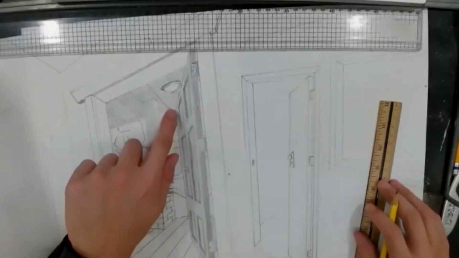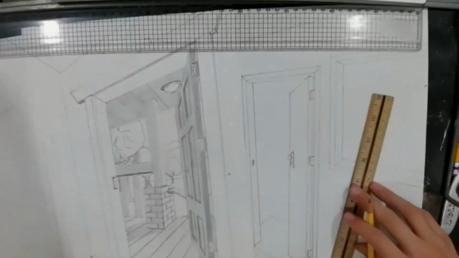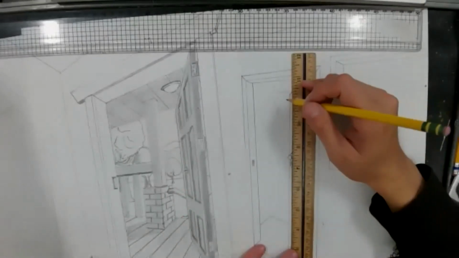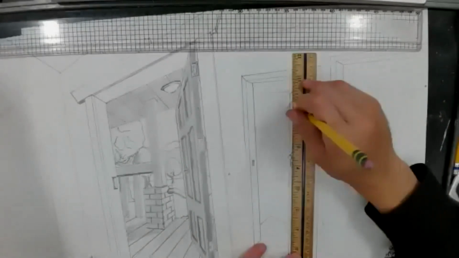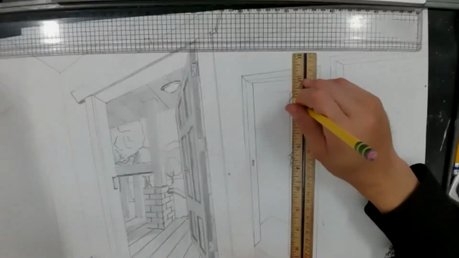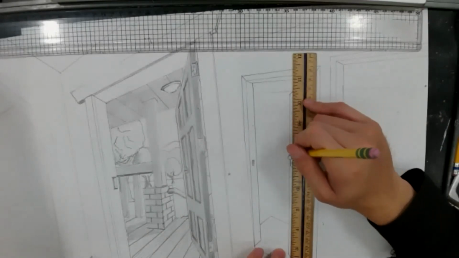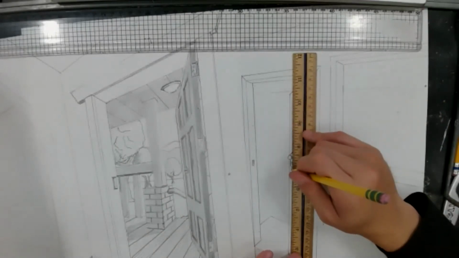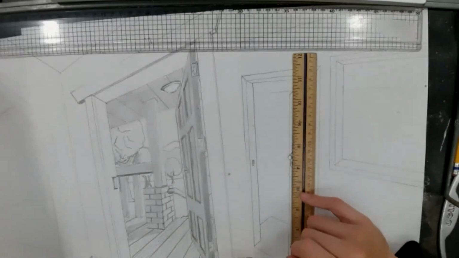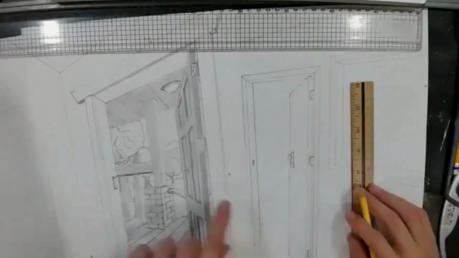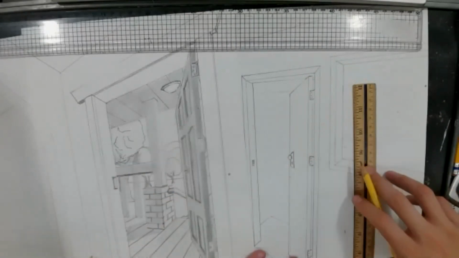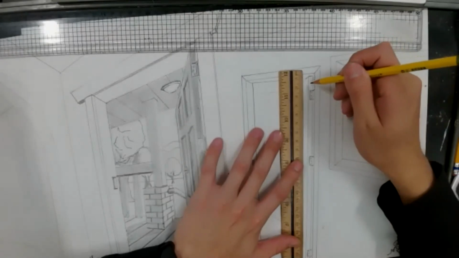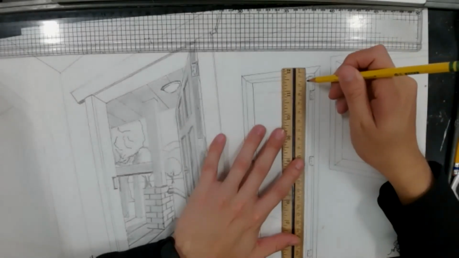Okay, so now we're gonna add that indentation. So let's start with the outer one, the one furthest away. So what I do is make a line. I double the line, but I make a thin line so that I can erase it. I'm gonna erase those centers, okay? But I make a line all the way from the top to the bottom and the other side too.